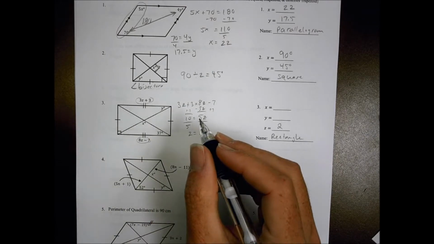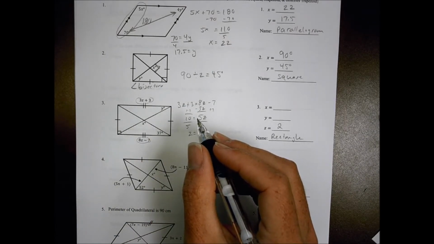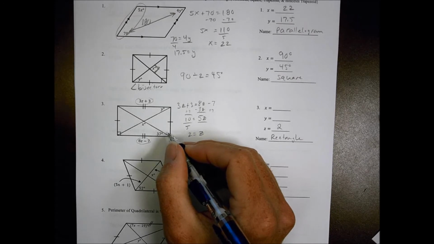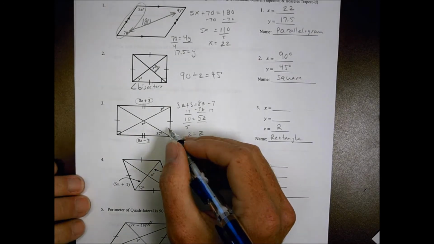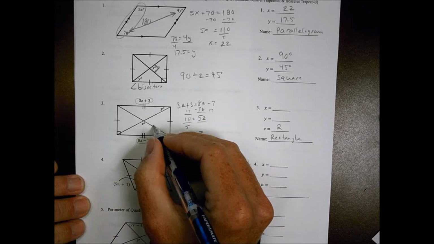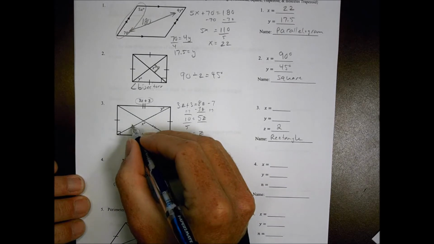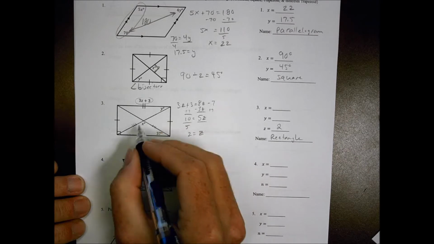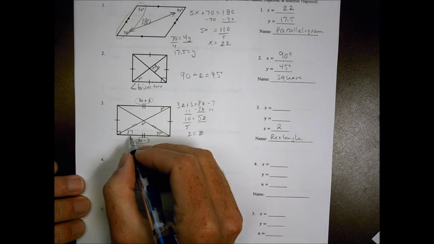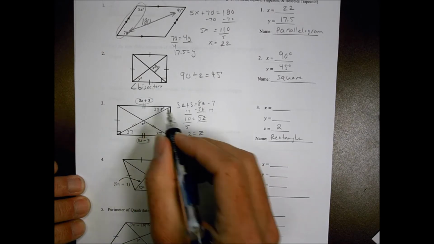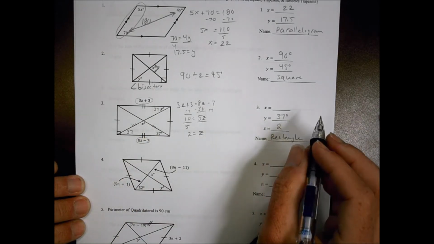And the next thing I know is that when I have these diagonal lines, these bisect each other, which means that this length would match this length here, and so I end up with an isosceles triangle, meaning if that's 37, this would also be 37 degrees. Okay? In that case, I also have 37 degrees up here for the value of y, 37 degrees there.